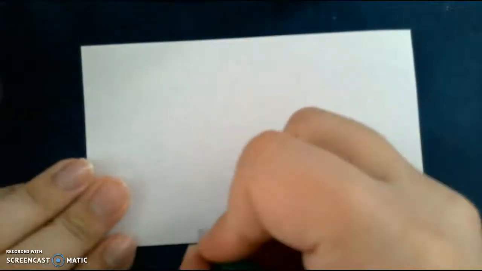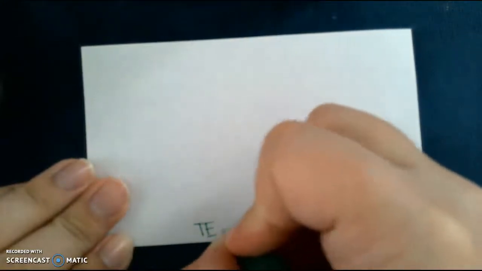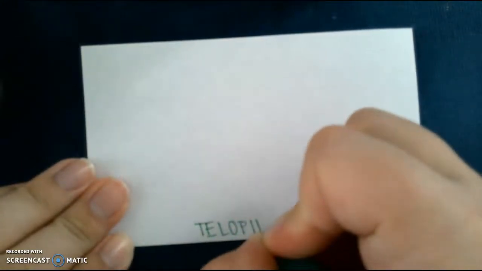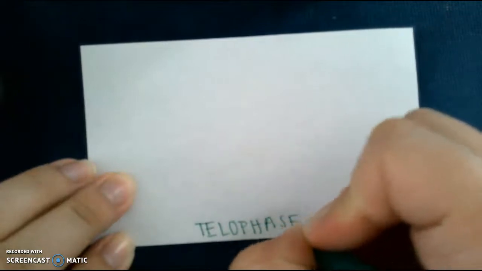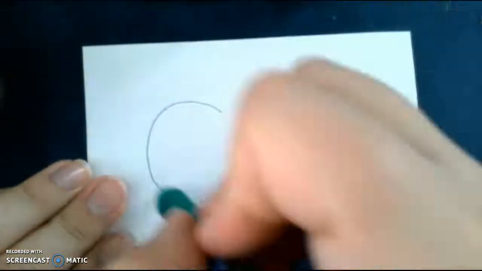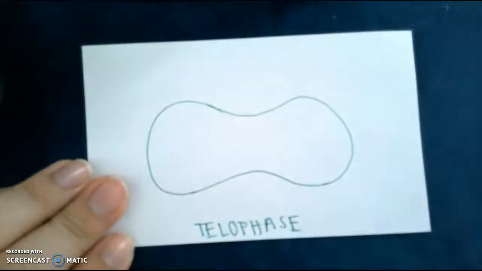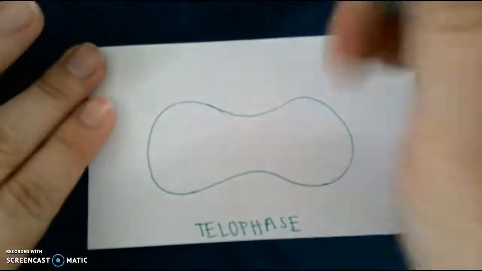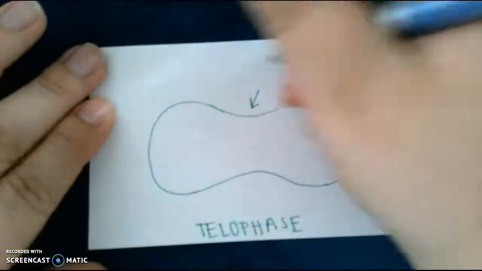Okay. All right, telophase. Here's where the cell starts to look a little funky. It looks like this. Somebody said it kind of looks like a peanut. This is called a cleavage furrow.